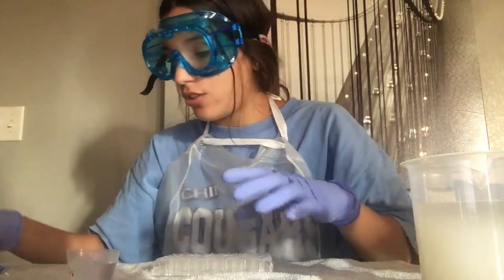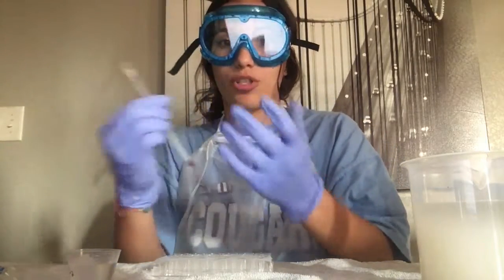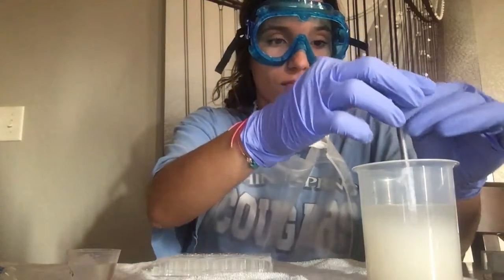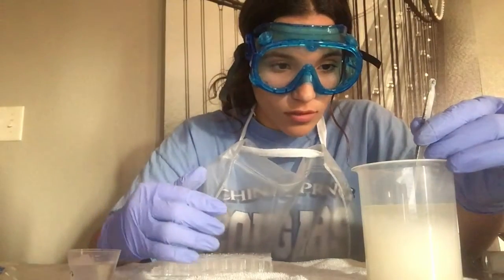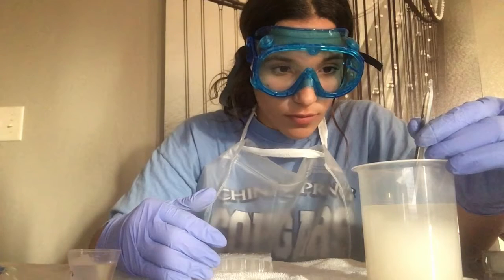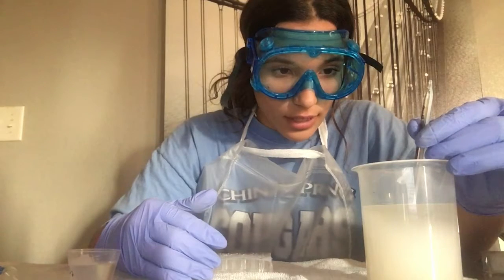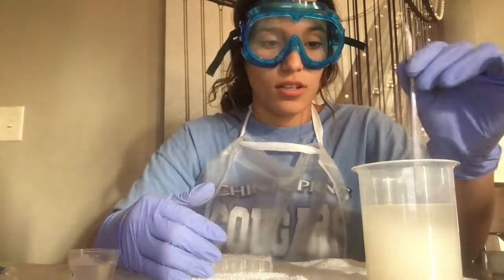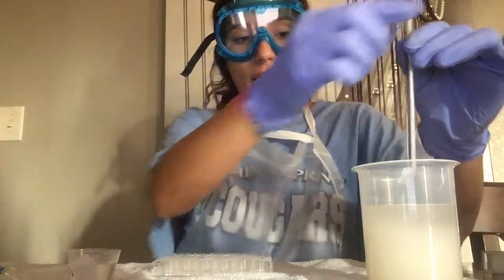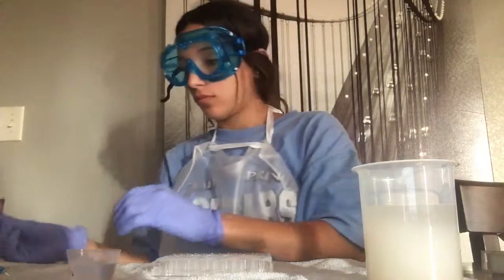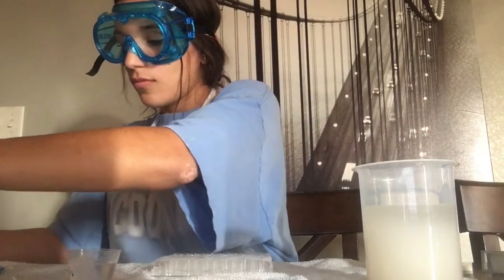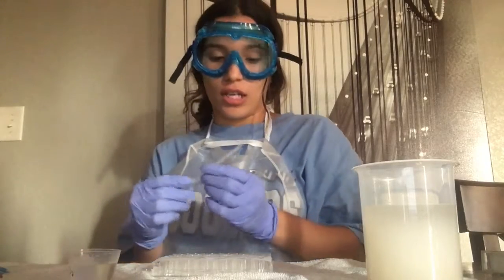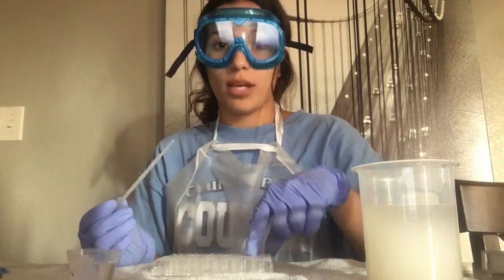And now I'm going to measure the temperature of the catalase. And it is at 25%. So now I'm going to add 20 drops of the catalase solution into the room temperature well.